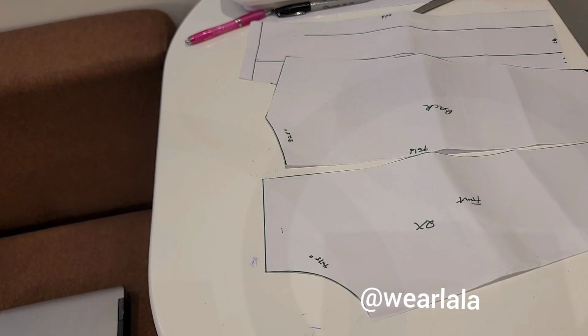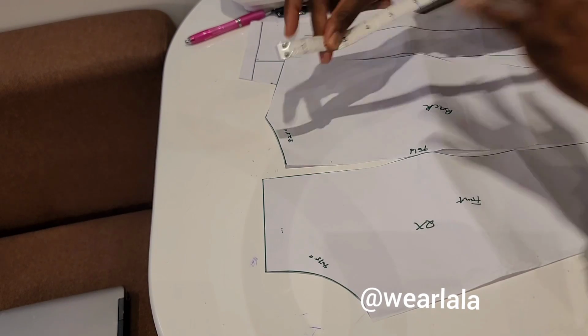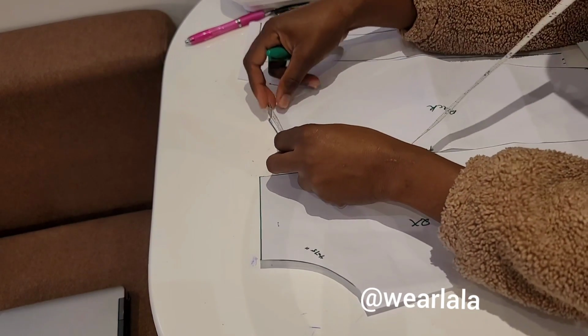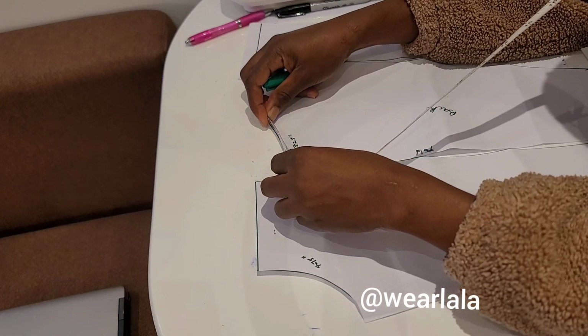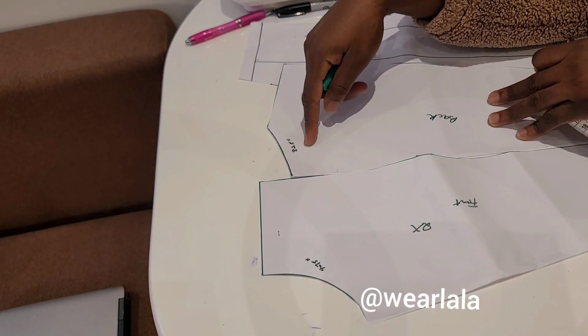Yes, you need to measure that. So you just place your tape around the curve of the back neckline you measure. So I have 3.25. I've written it down already.